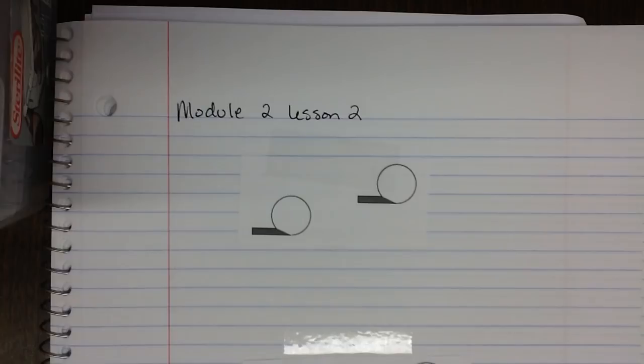So, in the next few lessons, we're going to learn about the three kinds of simple rigid motions, which are translation, reflection, and rotation. They're called rigid motions because they keep the shape of the original figure. It does not change shapes.